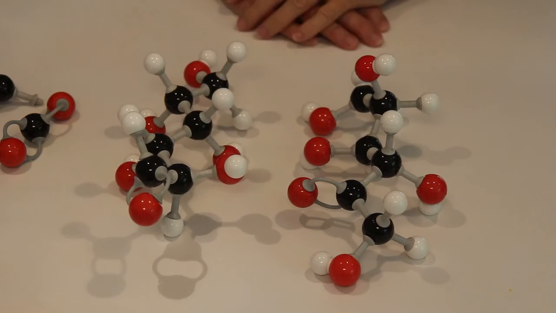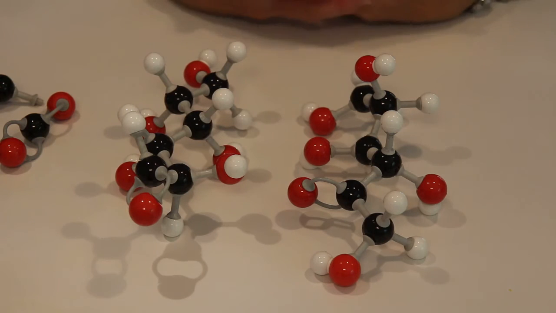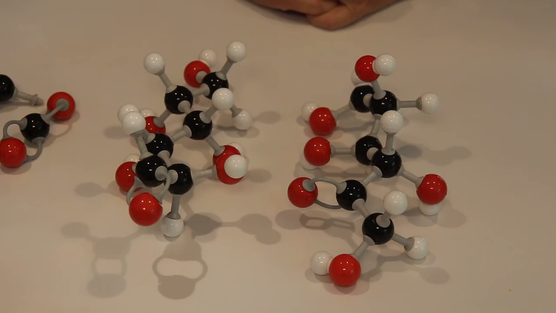Monosaccharide. Now, we want to join these and form a disaccharide. And we could join another one and form 3, and we could put on another one and form 4, 5, 6, 7, and we could make long chains of molecules, like starches, for example, that are very, very big molecules.